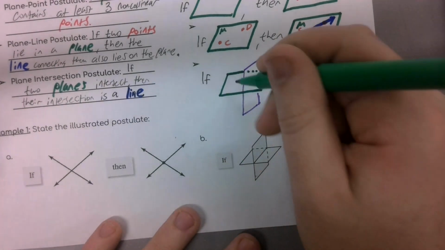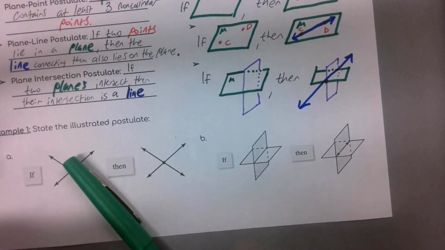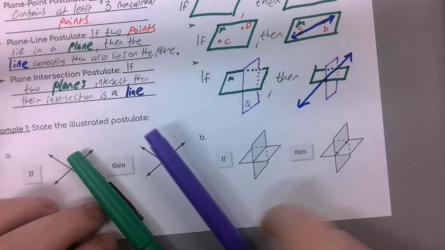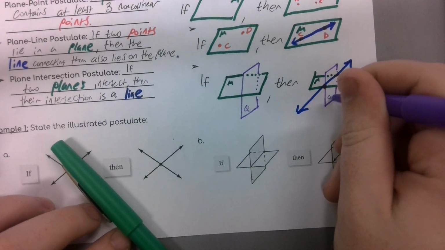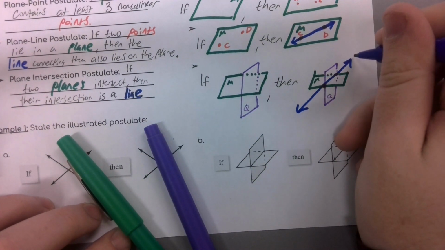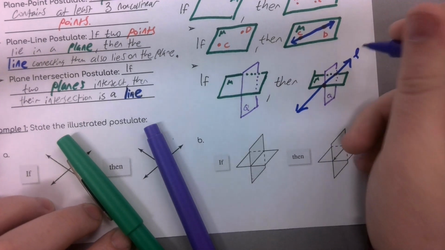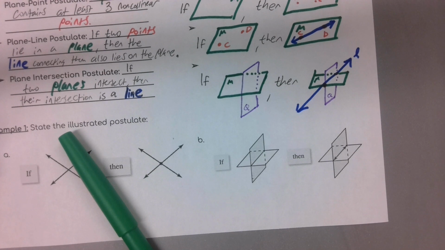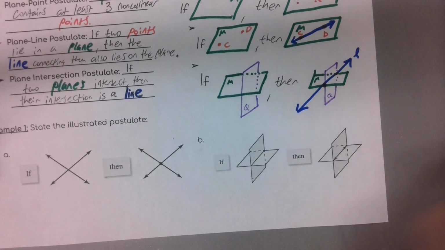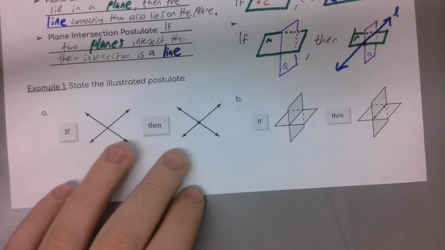And of course, I want to label our planes. I'll label them M and Q, and I'll call this line, line L. Easy enough, right? Let's take a look at example 1.